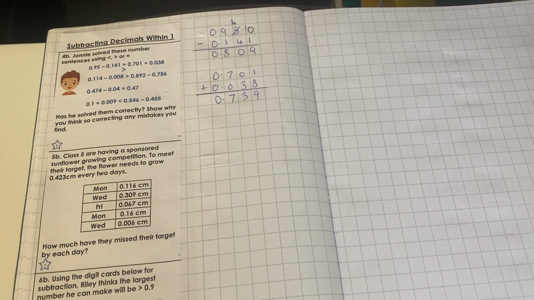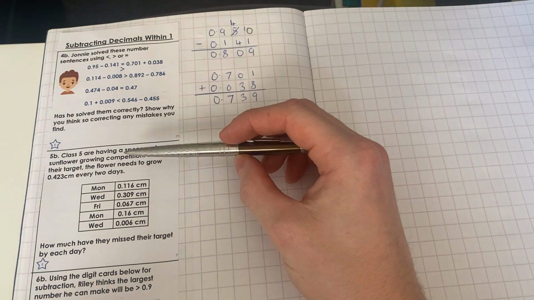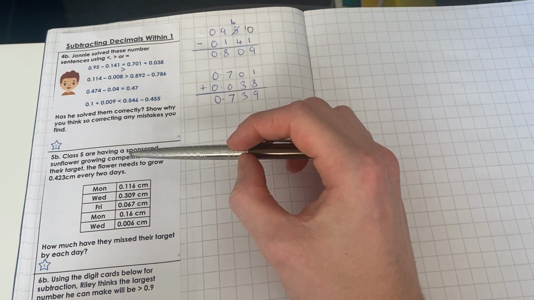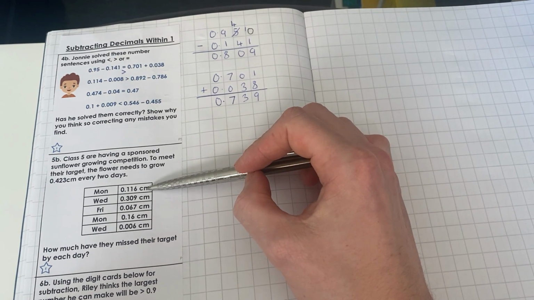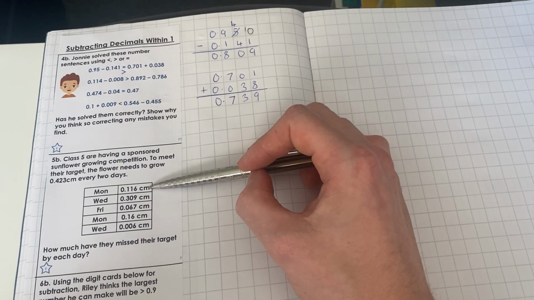So the first thing we need to look at is to understand that they have grown, this is grown on Monday by 0.116.